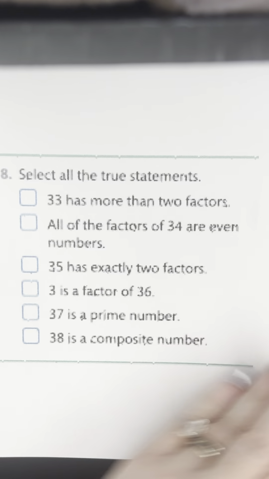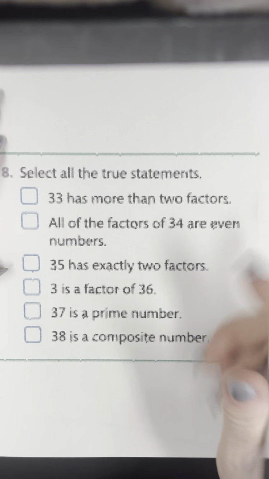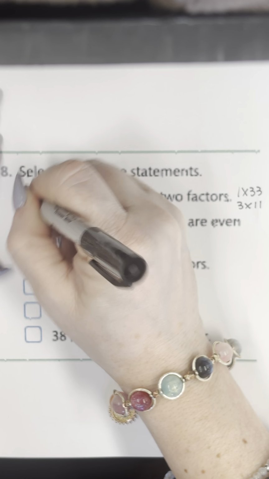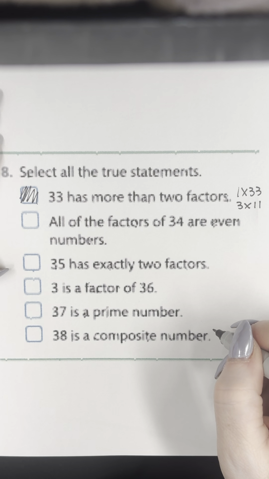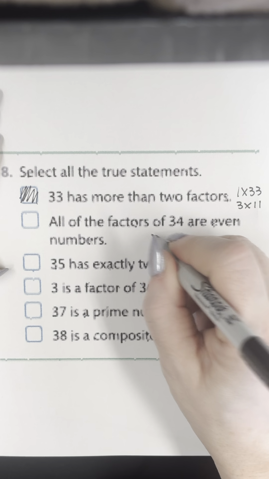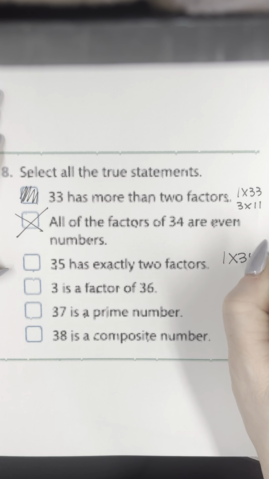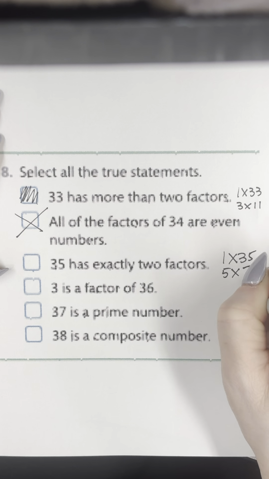Ooh, select all the true statements. Another one. Here we go. 33 has more than 2 factors. Well, it certainly does. We have 1 times 33 and 3 times 11. So that is true. All of the factors of 34 are even numbers. Well, 1 times 34? Well, 1 is an odd number. So, disagree. 35 has exactly 2 factors. 1 times 35, 5 times 7.